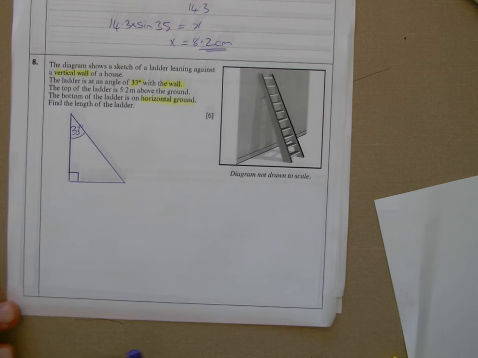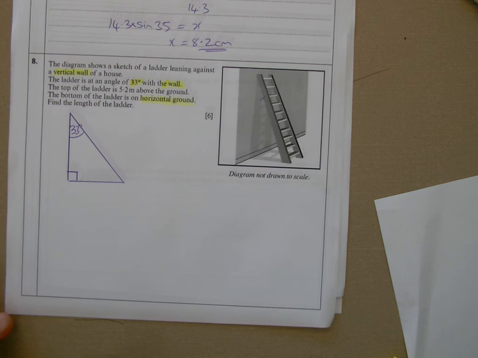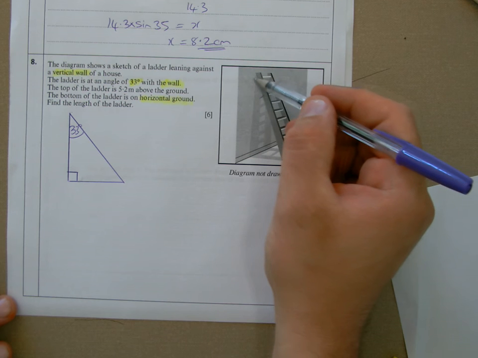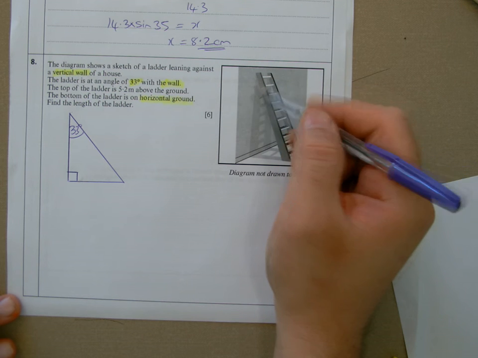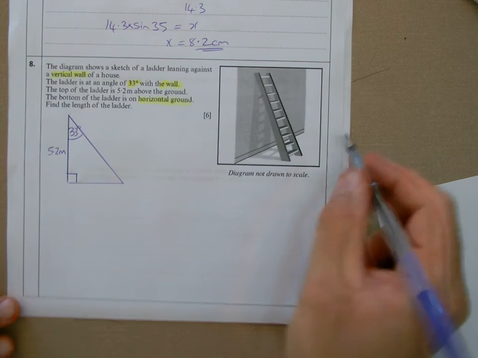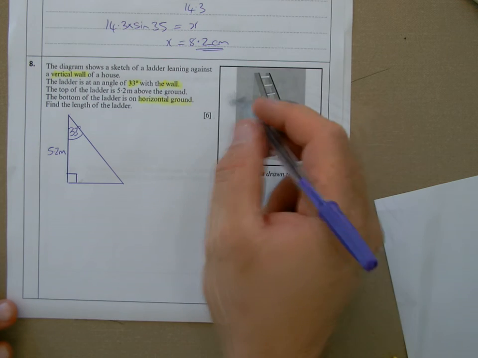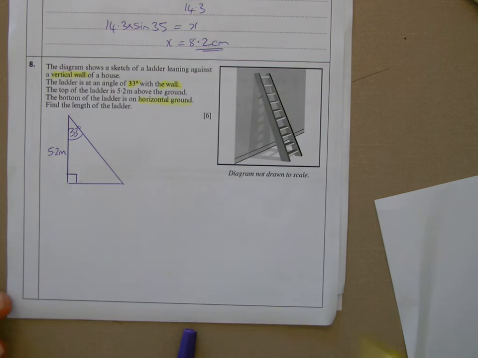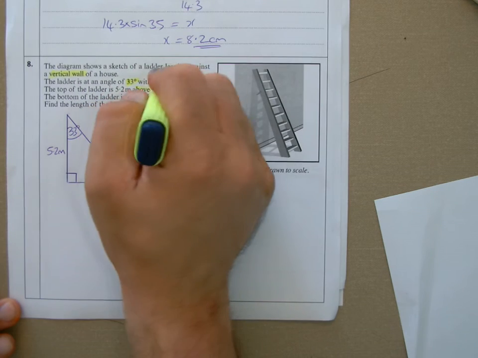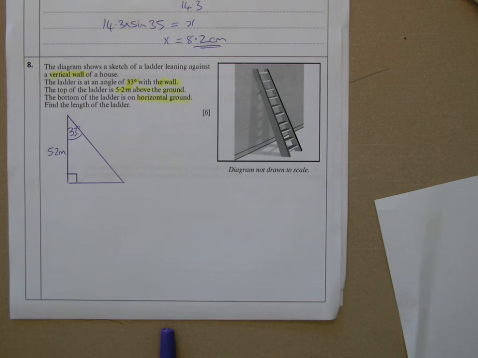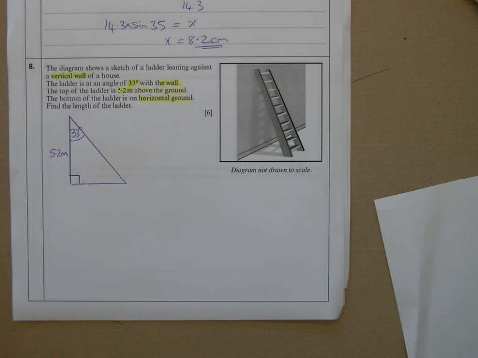And it says then the top of the ladder is 5.2 meters above the ground. So the top of the ladder is here, and it's 5.2 meters above the ground. So they're talking about the height, this side. They're not saying how long the ladder is, they're not saying that the ladder is 5.2 meters. They're saying it's 5.2 meters above the ground, so that's measuring the vertical height. And then it's saying find the length of the ladder.